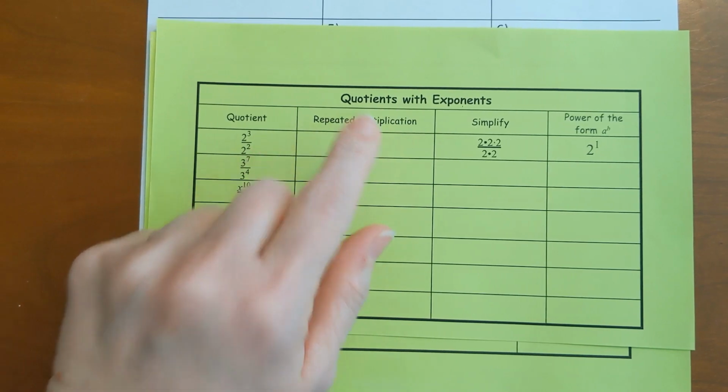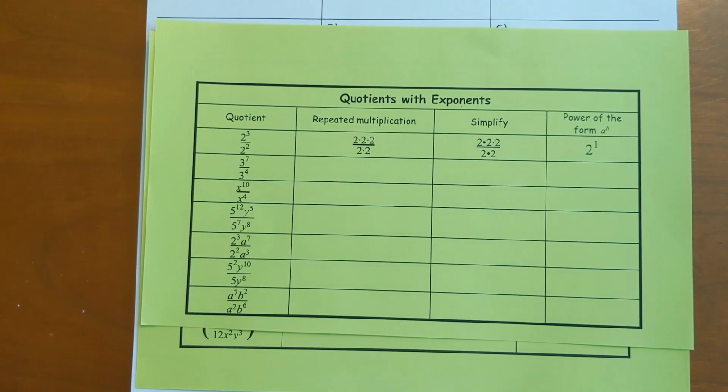Okay, so quotients is the word for fractions. Quotient is the answer to a division problem. So when you see the word quotient, you can think fraction or division. And that's what's happening here in these examples.